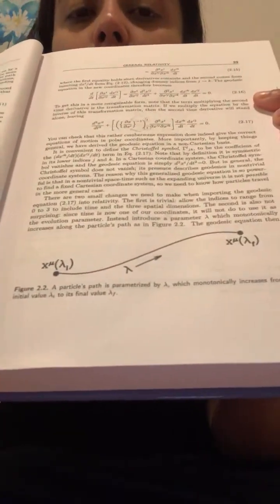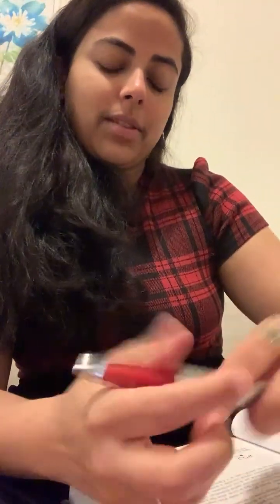So it looks like this. Time is one of the dimensions, so we have a new little symbol, small lambda, which tells us that we're increasing along the particle's path in space-time. The geodesic equation then becomes d2x^mu/d lambda2.